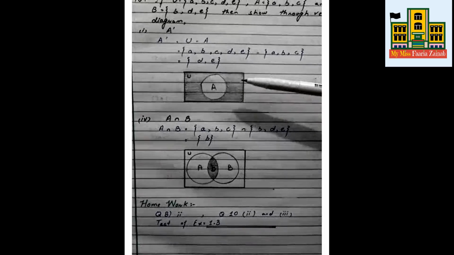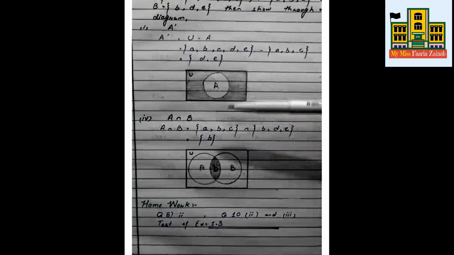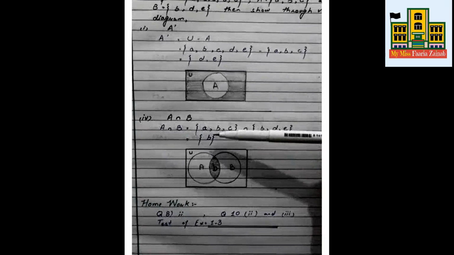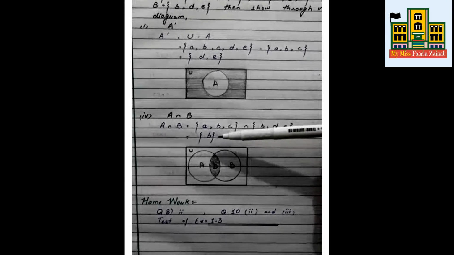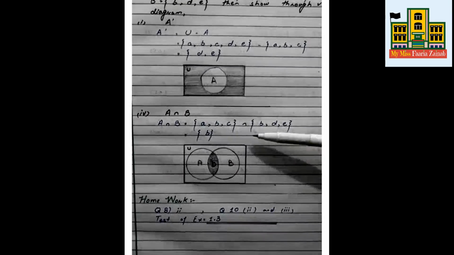Question number 2 and question number 3 you have to solve by yourself. Question number 4 is A intersection B. In intersection we know only the common elements we will write. Here B is the common element in both the sets.